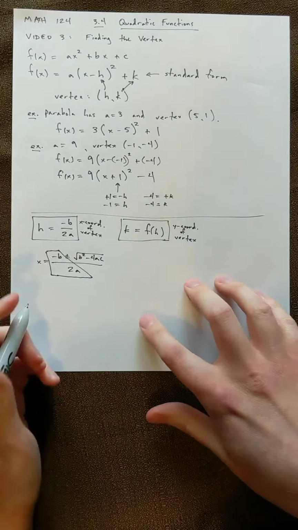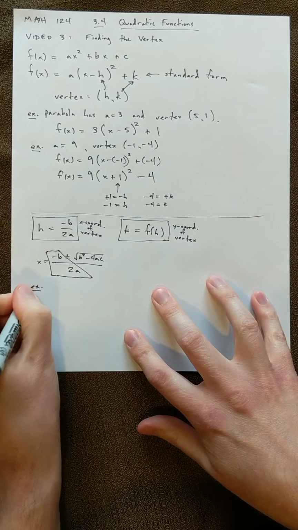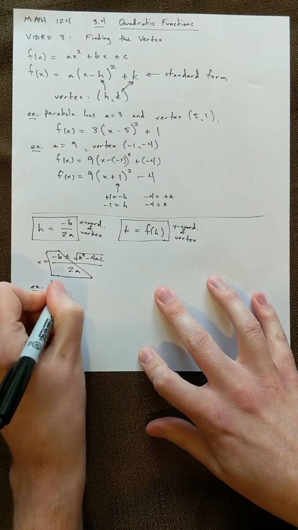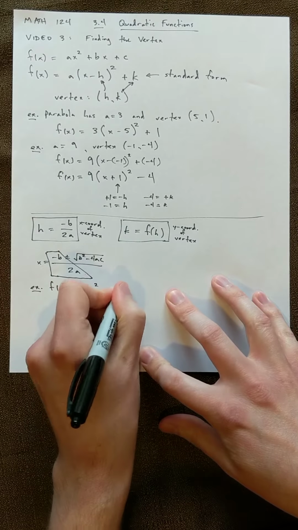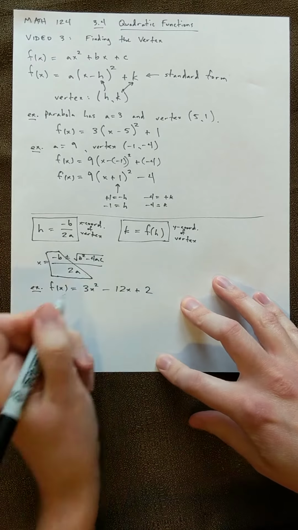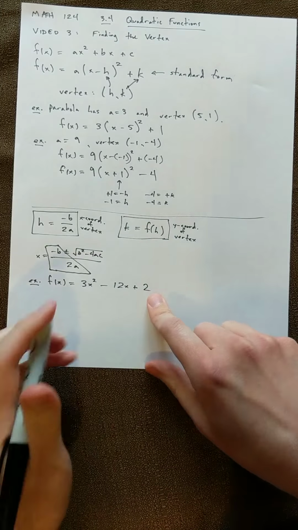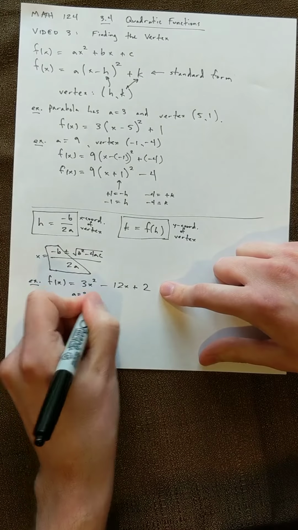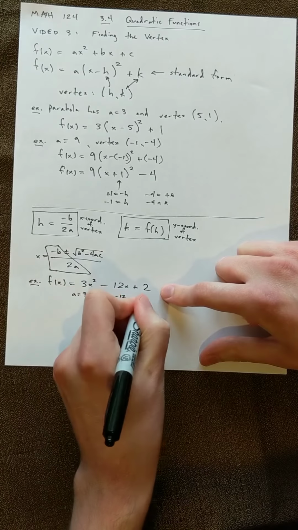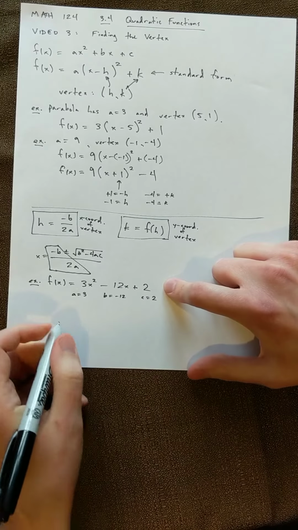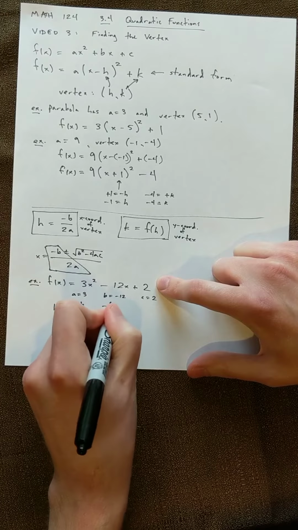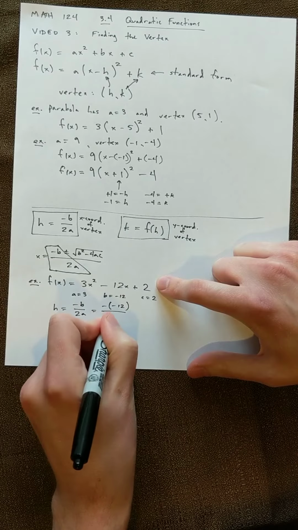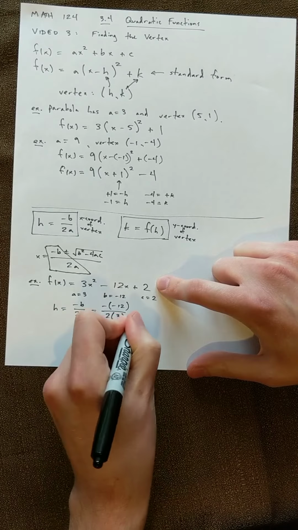So let me show you with an example. Let's look at f of x is equal to 3x squared minus 12x plus 2. So there's our a, b, and c. And so h is minus b over 2a, which is minus negative 12 divided by 2a, which is 2 times 3.